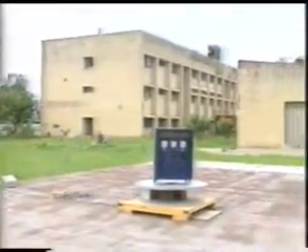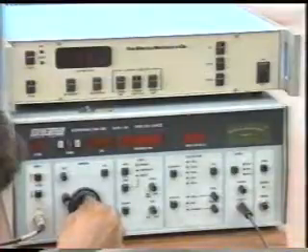The equipment is energized and placed in front of an antenna. This antenna is capable of moving in two directions, upwards and downwards. During the upward and downward movement of the antenna, the maximum electromagnetic interference caused by the equipment is determined.